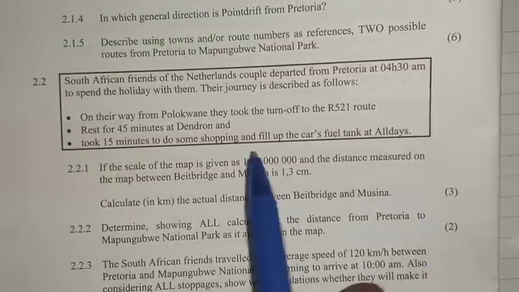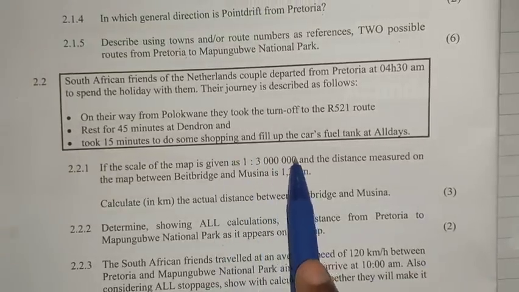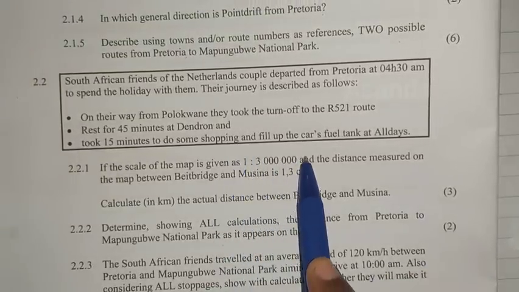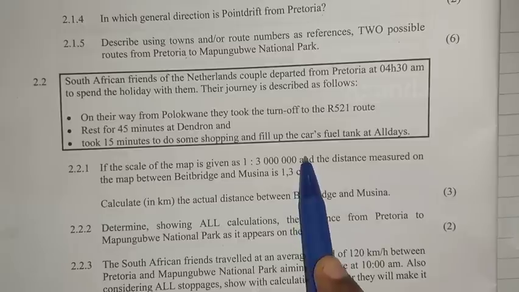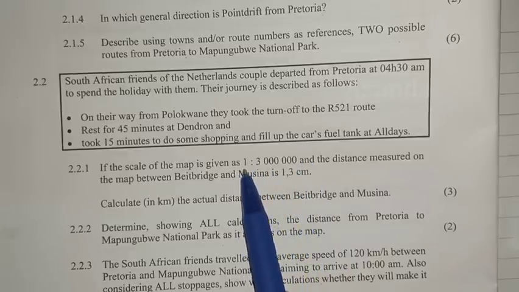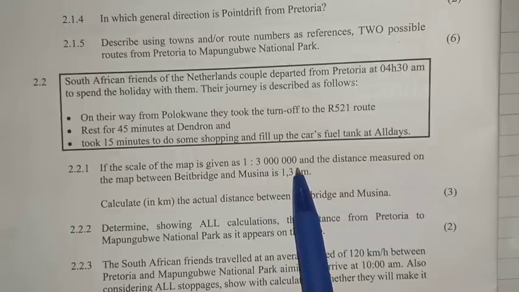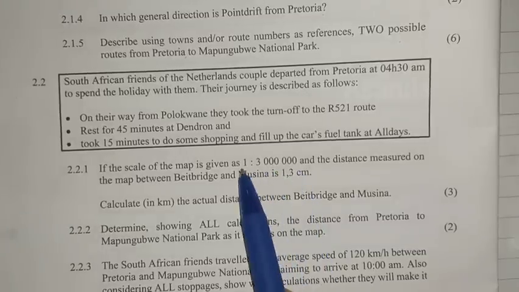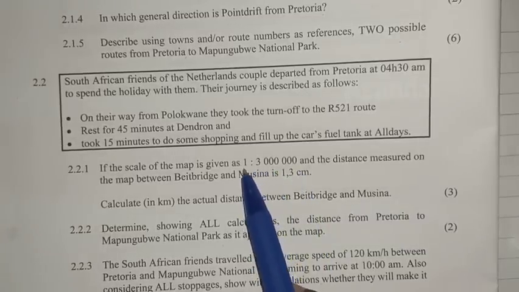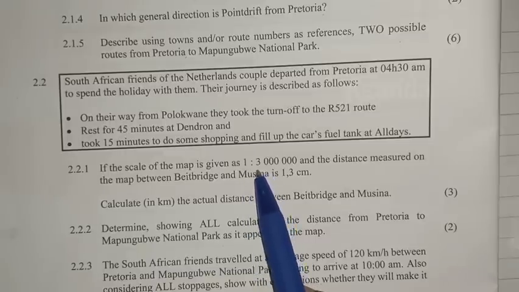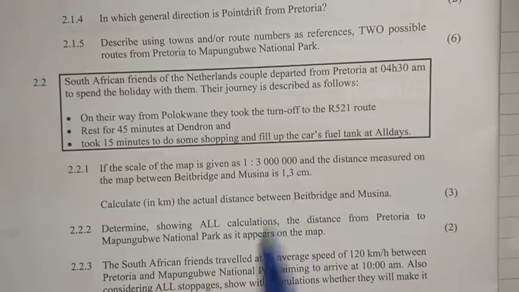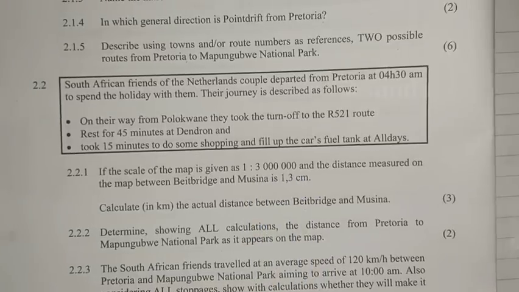So here, we're looking at this 1:3 million. This is the scale. It's called a ratio scale. If you said describe it, it's 1 centimeter on the map. It represents 3 million centimeters in real life. If you prefer millimeters, it would be 1 millimeter on the map. Represents 3 million millimeters on the real ground.